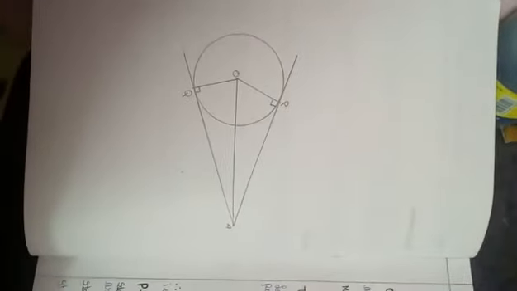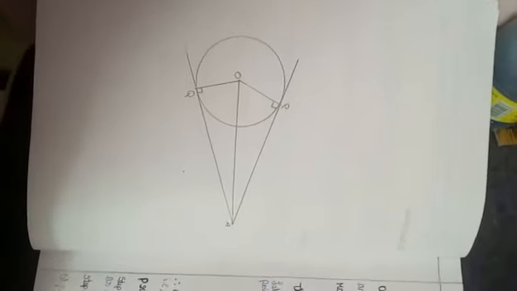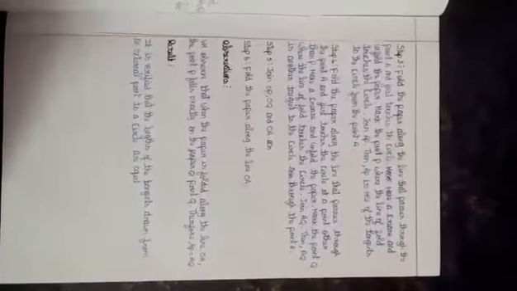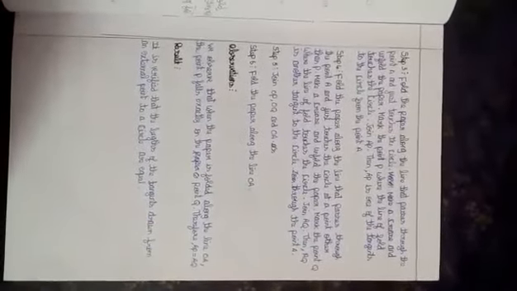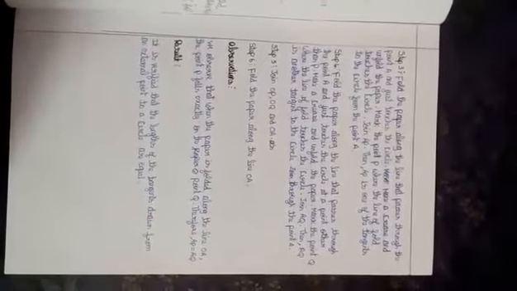And I have a diagram. And I have written observations and result. And I have another diagram for this also. Here I have written line of fold.